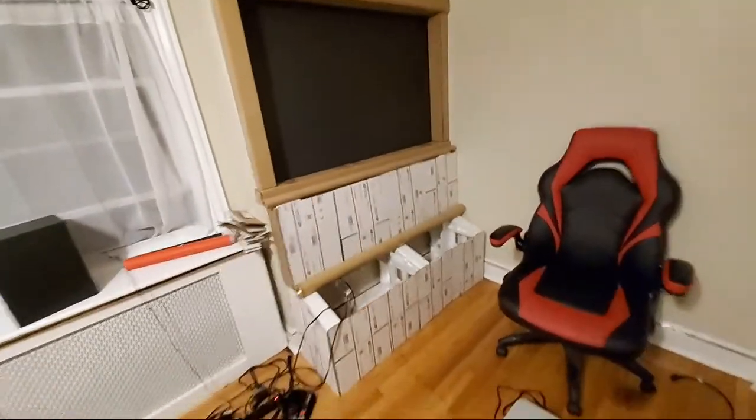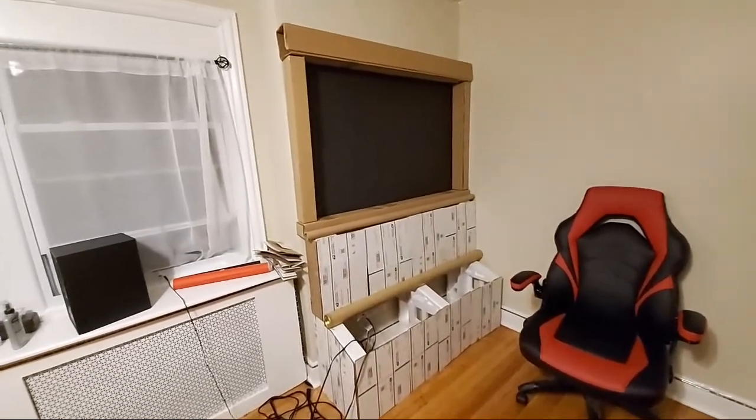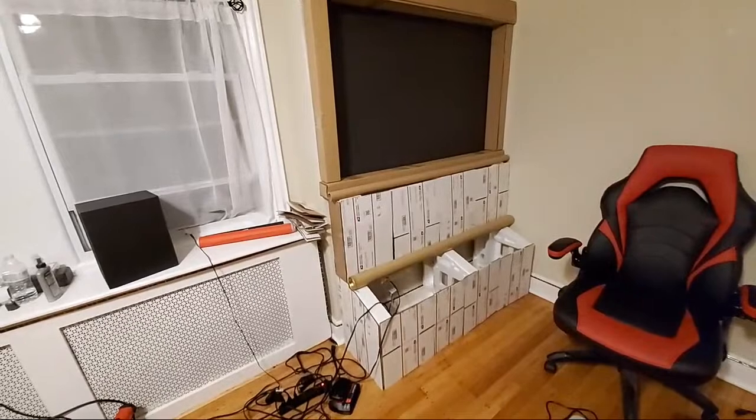So this right here is the project I'm working on now. This is the arcade cabinet retro gaming system. A lot of work.